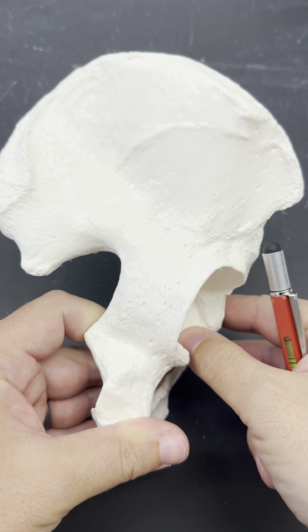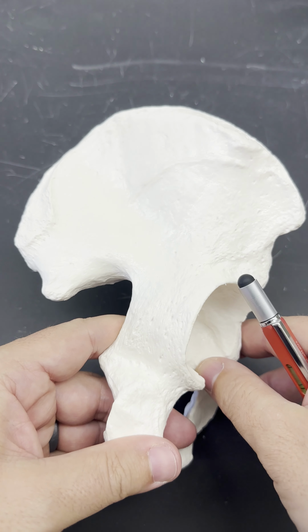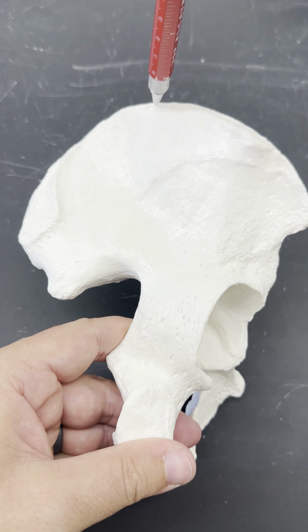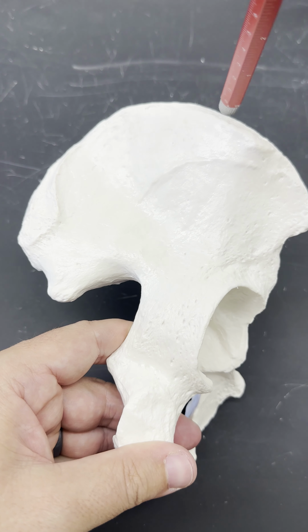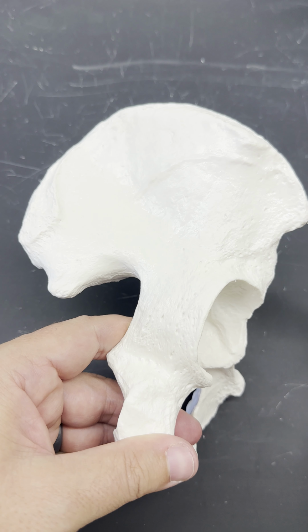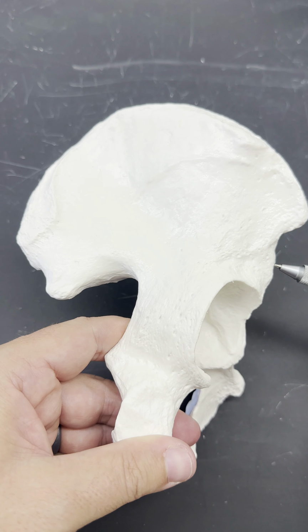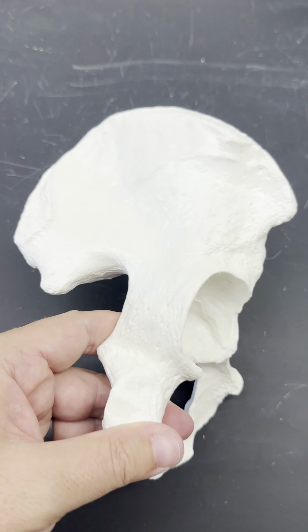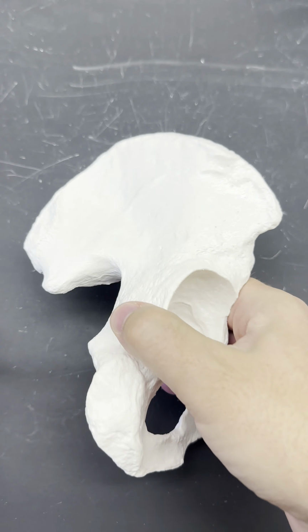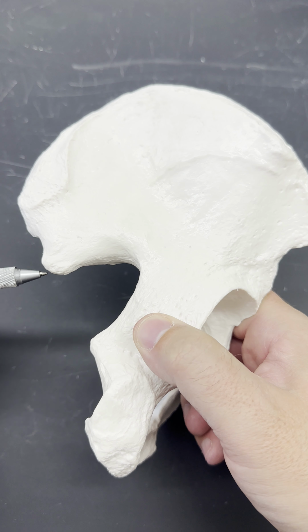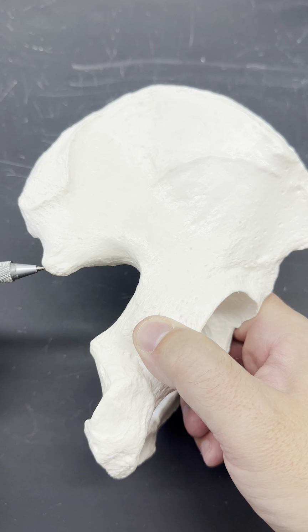If I rotate the os coxa like this, we can see the iliac crest up here, and then we have the anterior superior iliac spine and the anterior inferior iliac spine on the front side, and then on the posterior side we have the posterior superior iliac spine and the posterior inferior iliac spine.